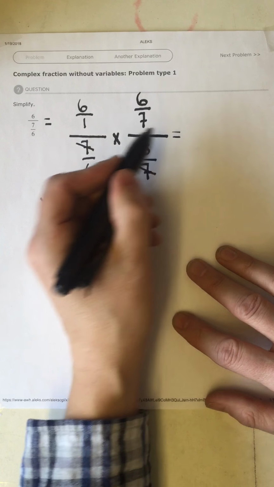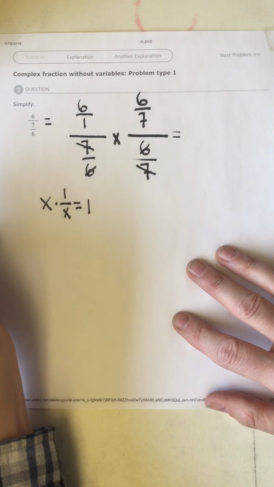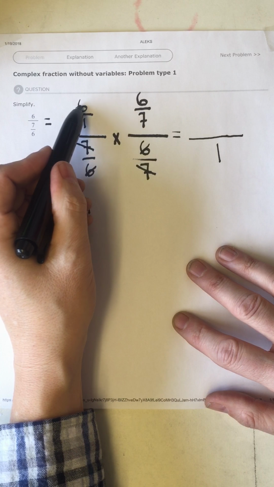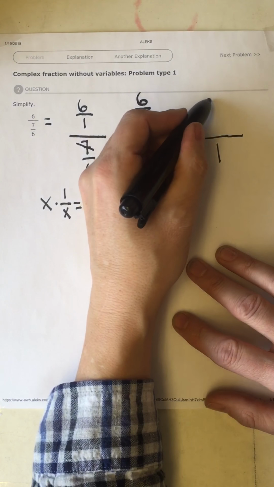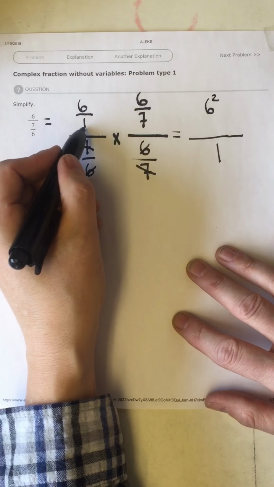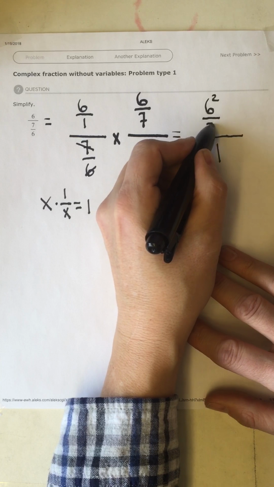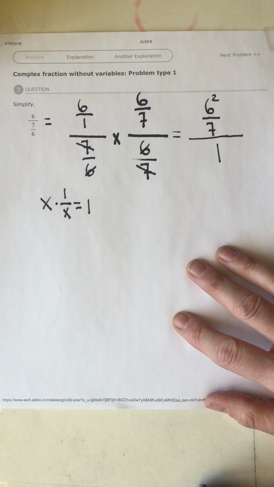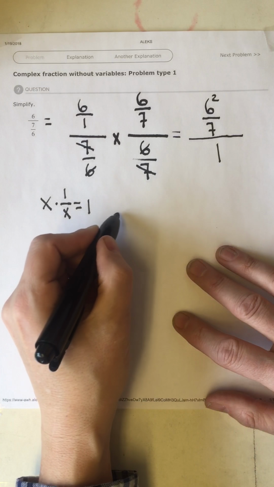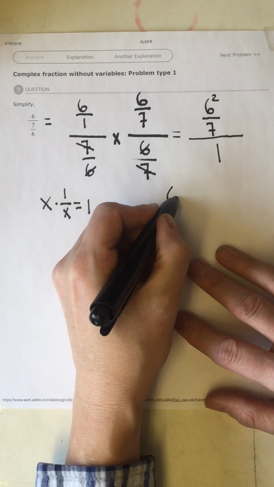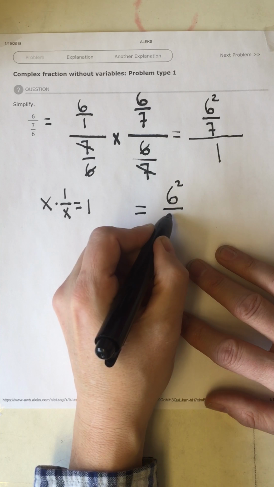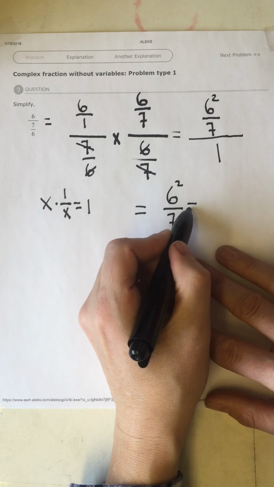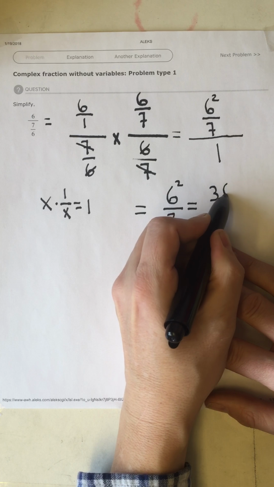Now I can simplify this because everything in the denominator has canceled and we just have 1 in the denominator. Now we consider the numerator. 6 times 6 is 6 squared. 1 times 7 is 7. And of course, if we're dividing this fraction by 1, we don't even have to write the 1 anymore, so we can just simplify this as 6 squared over 7. So that is now simplified. Of course, we could go ahead and write this out as 6 times 6 is 36, so we could also write it as 36 over 7.